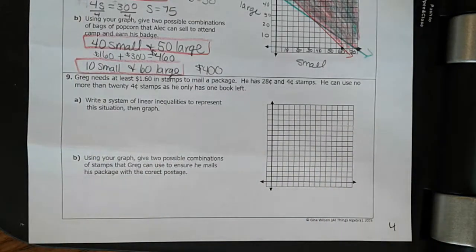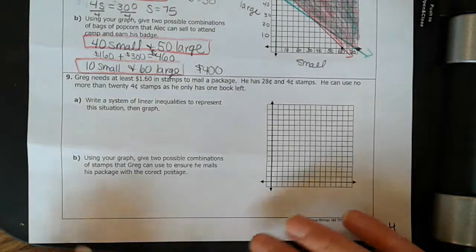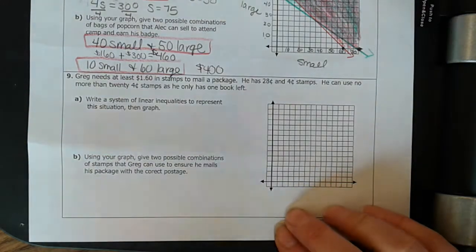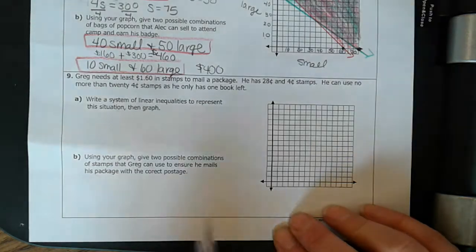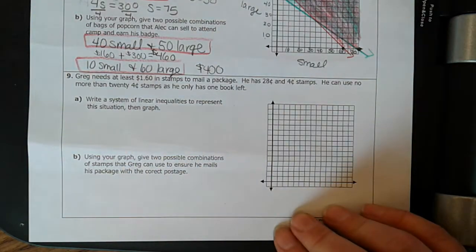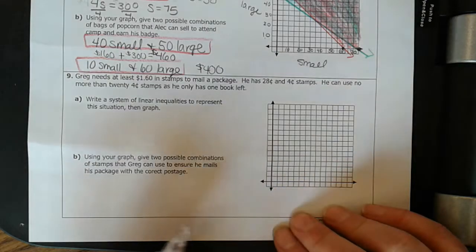Now here we have an example of Greg. He has to use at least $1.60 in stamps to mail a package. He has 28-cent stamps and 4-cent stamps, and he can't use any more than 20 4-cent stamps because he only has one book left. So we need to write a system of linear inequalities to represent the situation.